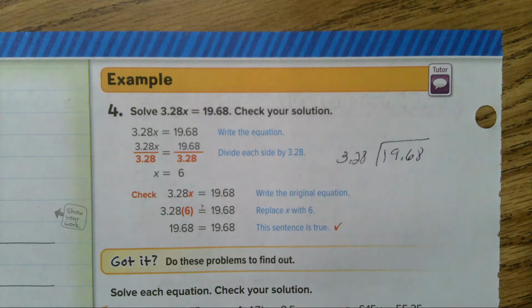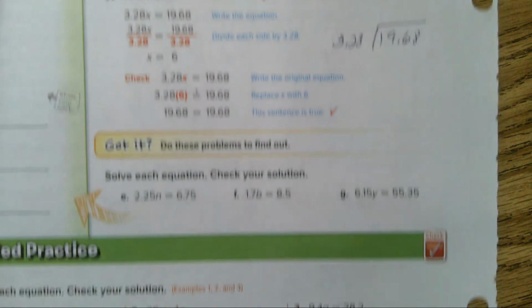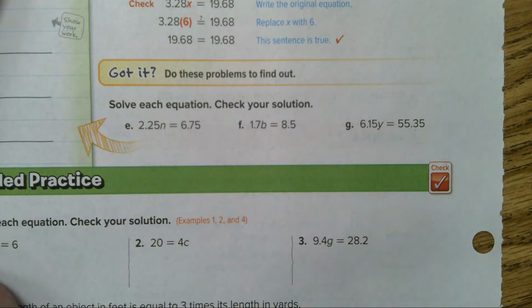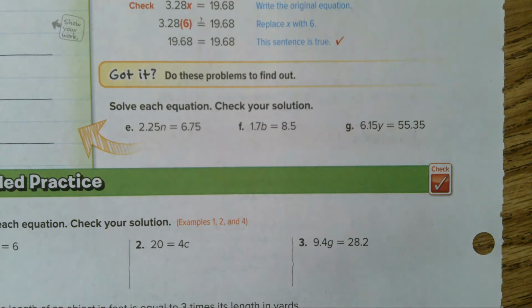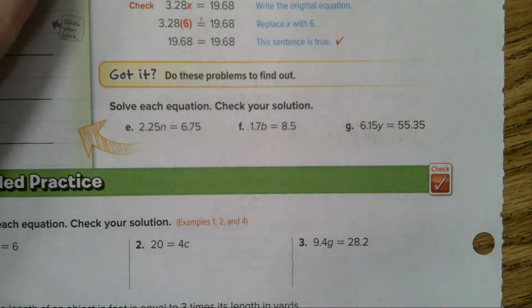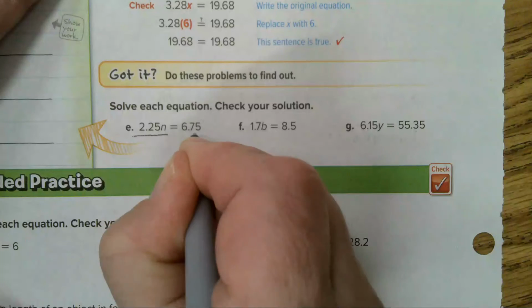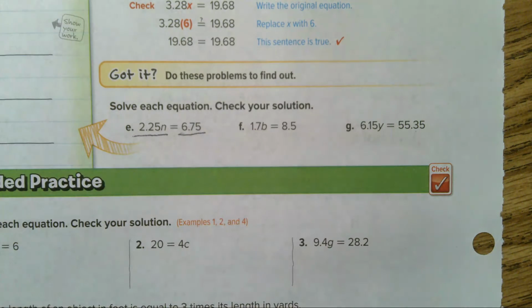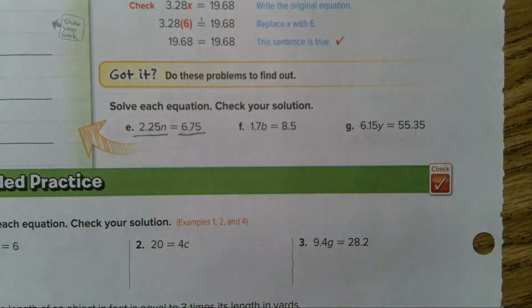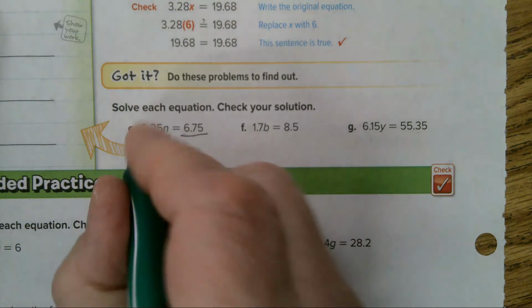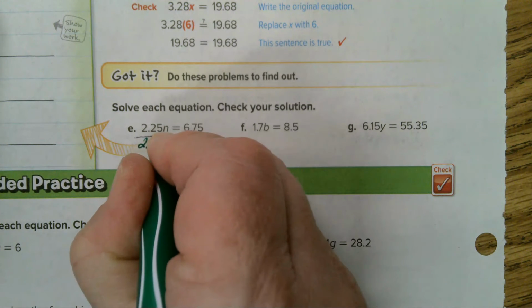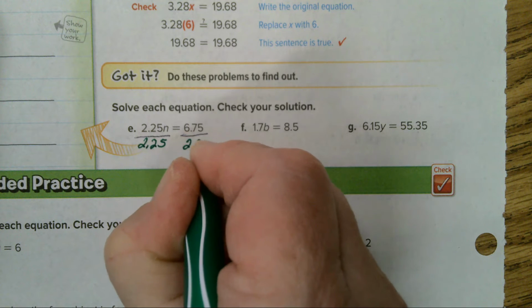All right? Now, we are going to do E, F, and G. So let's first start with showing how to solve it, and then I will give you the answers for the decimal answers. Okay, we're going to talk about how to divide with decimals. Ready? In letter E, divide, divide. What are we going to divide them by? What's the coefficient in letter E? So you put a 2.25 underneath this one, a 2.25 underneath that one.